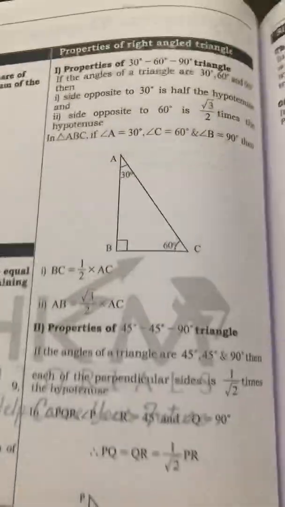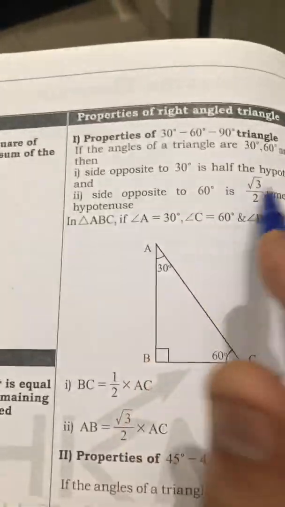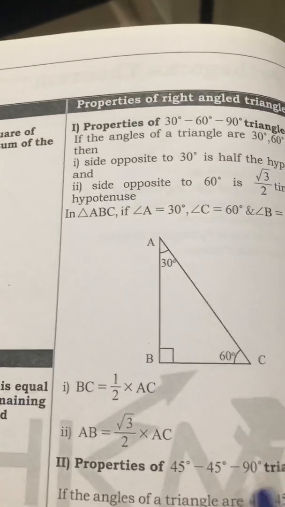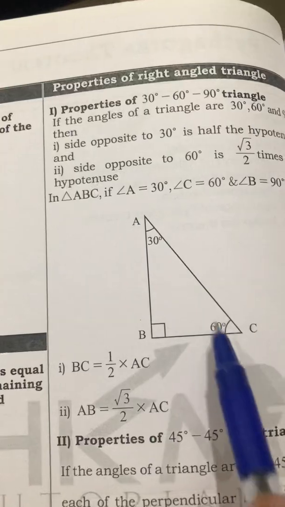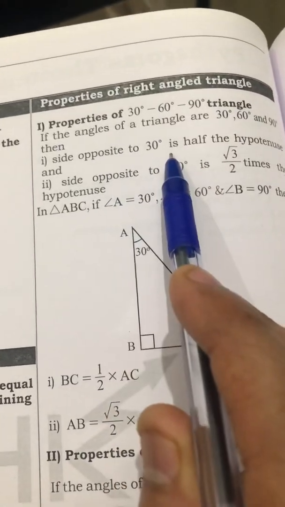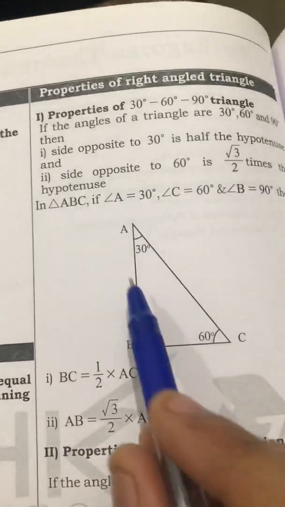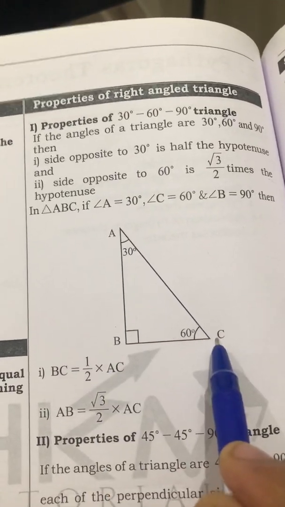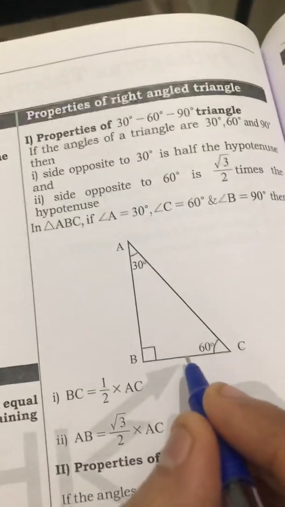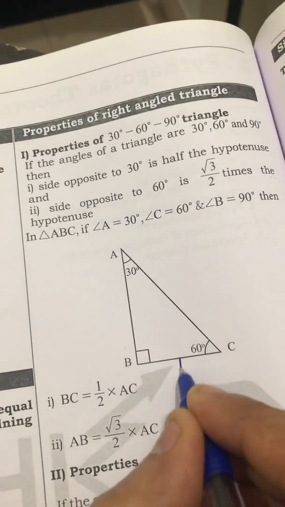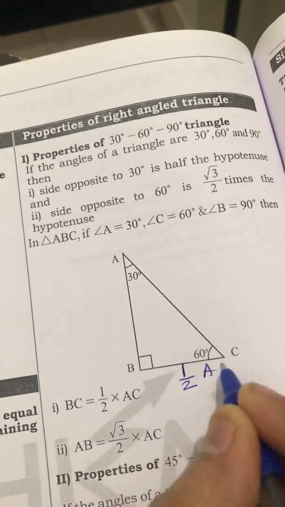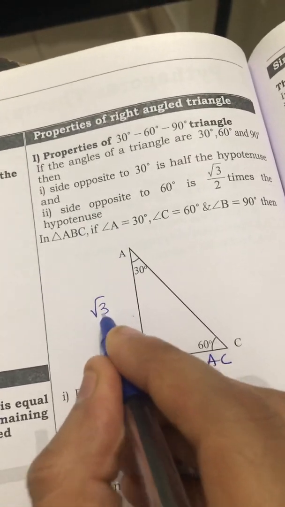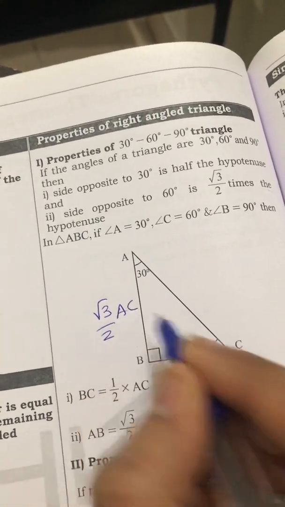Okay. Now we will move to a 30, 60, 90 triangle. So what is a 30, 60, 90 triangle? In a 30, 60, 90 triangle, the side opposite to 30 degree is half of the hypotenuse. See, side opposite to 30 degree means this side will be half of AC, and side opposite to 60 degree will be root 3 upon 2 times hypotenuse.